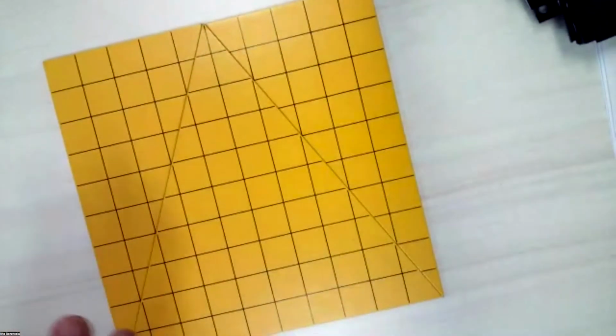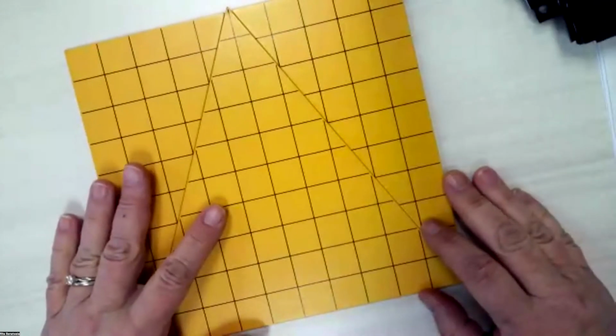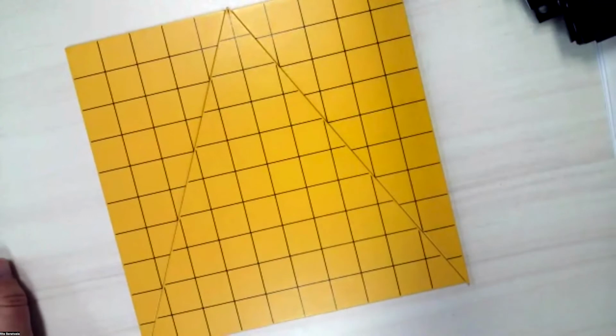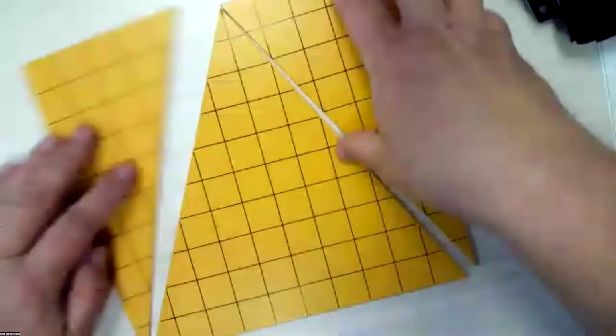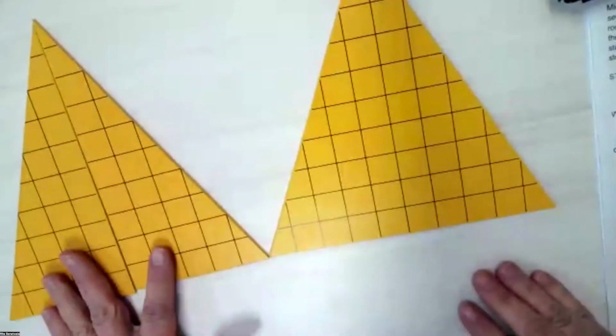And so then we start calling things with names where we have a base and a height, and they figure out that, oh, the area of the rectangle is 2 times the area of the triangle. You could take it that way, because now I have 2 triangles. So it's 2 times.